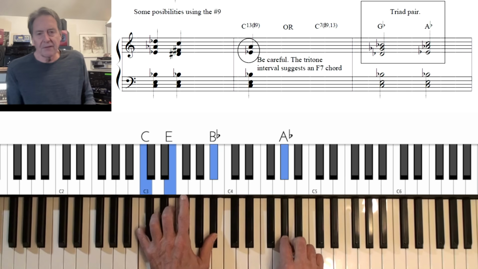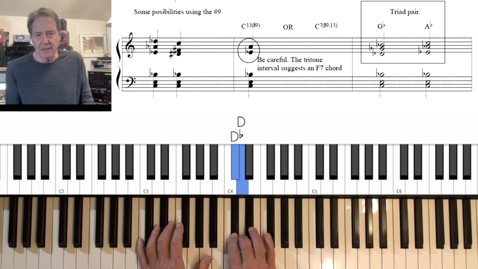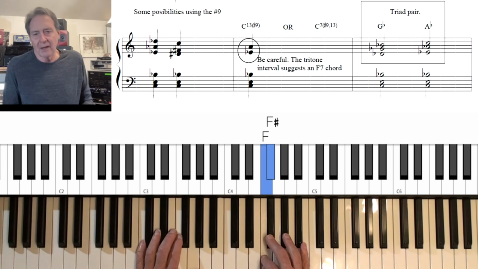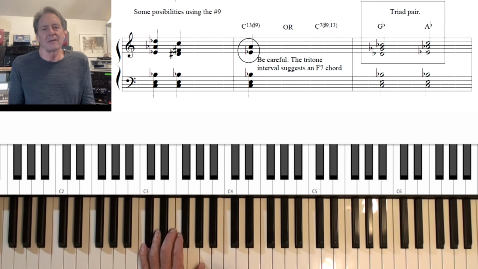Now, can we mix the flat 13 and the 13 together? No, we can't do that, just like we can't mix those down there. And we can't mix the 11 and the sharp 11 either. I mean, there are ways to make this stuff work, but it will be a very harmonically complex situation. And yeah, we just don't want to go there today.